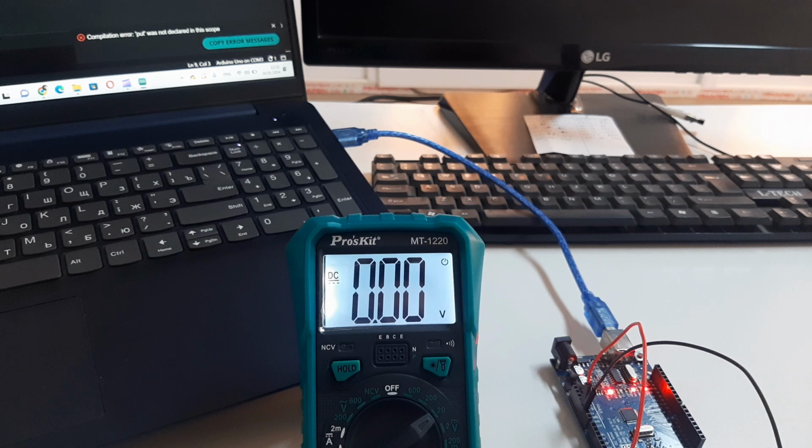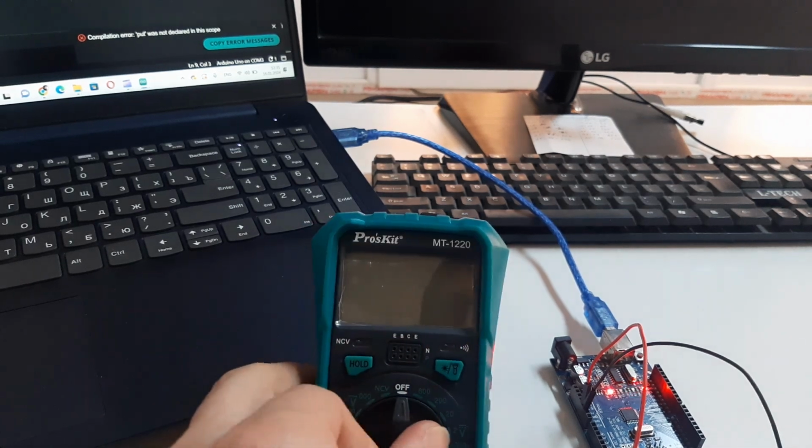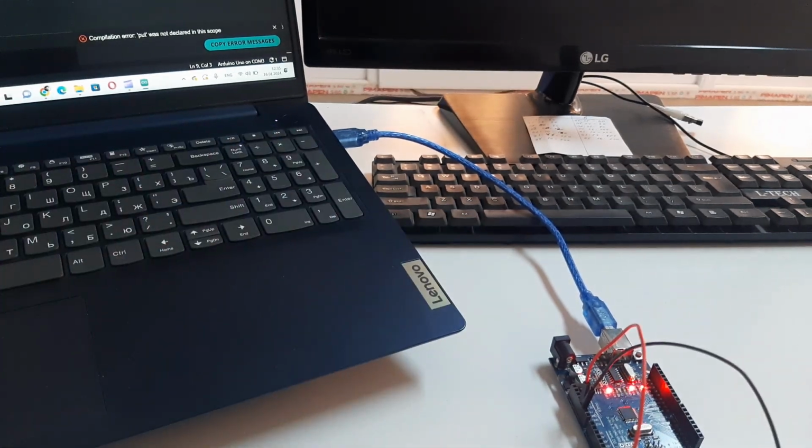However, you should know that Arduino is only designed to work with currents around 200 milliamperes. This means that we can't feed components that operate at higher currents directly from the Arduino. We need an additional power supply.